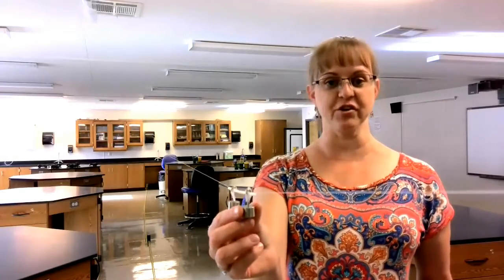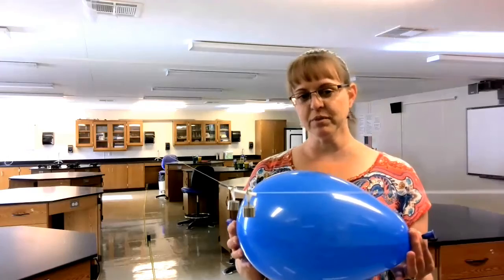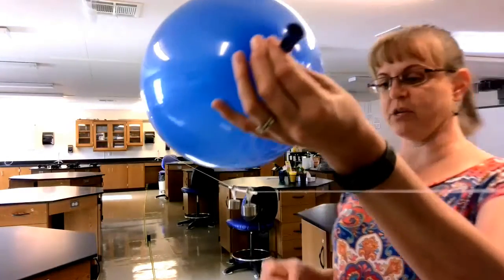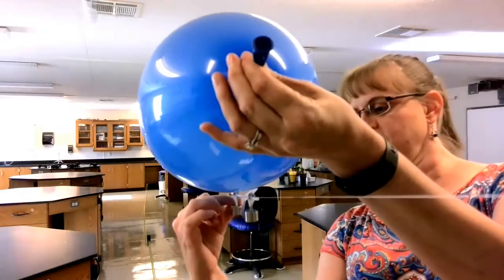Next, I taped two small weights to the coffee stirrer or the straw. If you don't have weights, you could use nuts, bolts, screws, something like that. Next, take a balloon and blow it up. You'll want to blow up the balloon about the same amount every single time. Then tape the balloon to the straw.